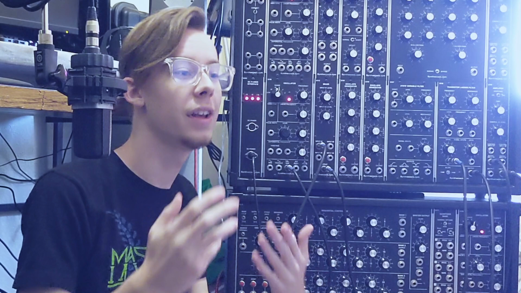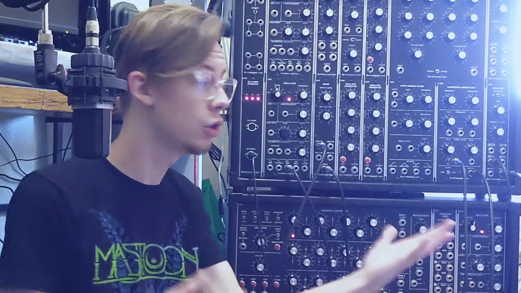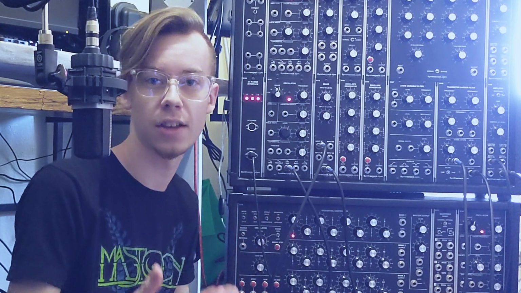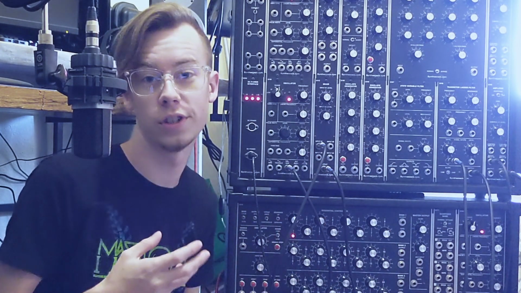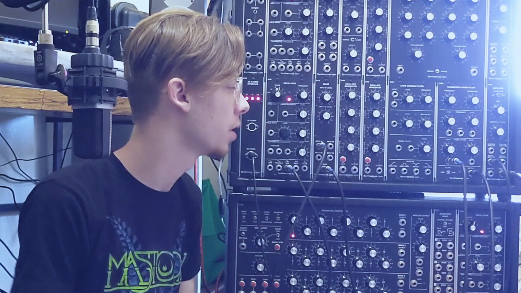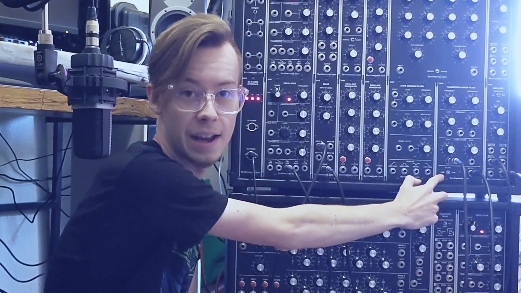And poles is really just an easier way of saying so-and-so decibels per octave. So each pole is 6 decibels per octave of gain reduction. So if you have a 2-pole filter, it's a 12 decibel per octave filter. If you have a 4-pole filter, it's 24 decibels per octave. So we have it on the 2-pole or 12 decibel slope right now.